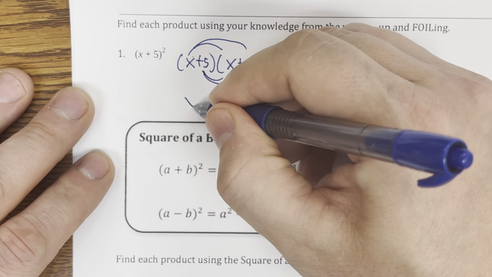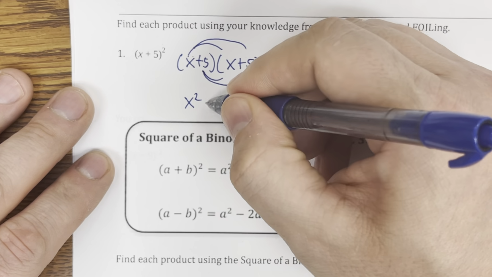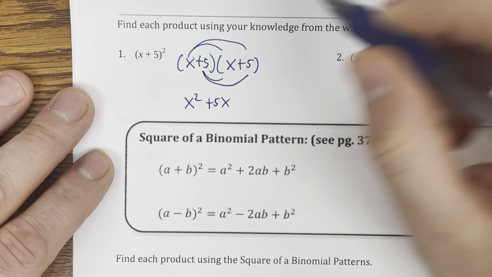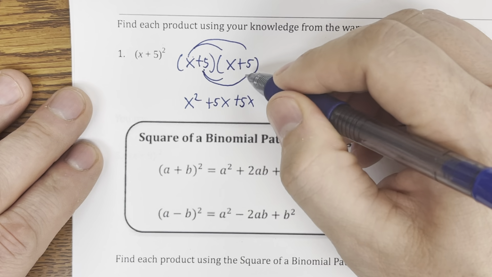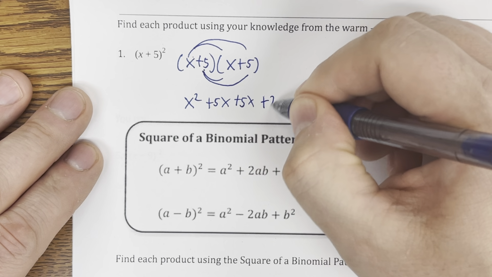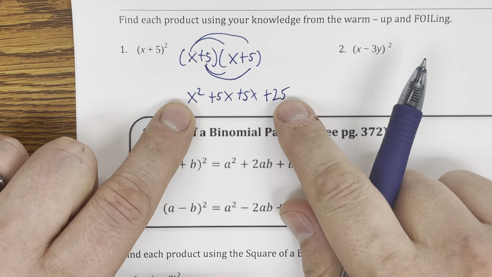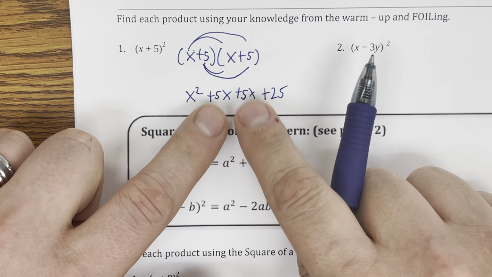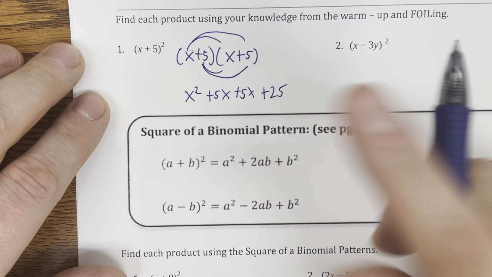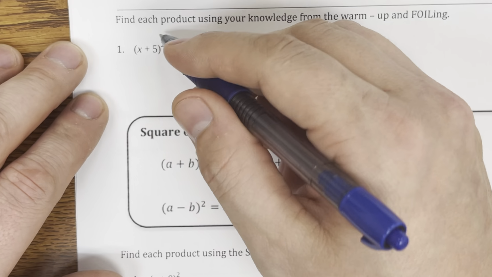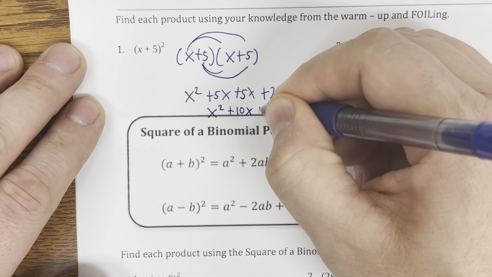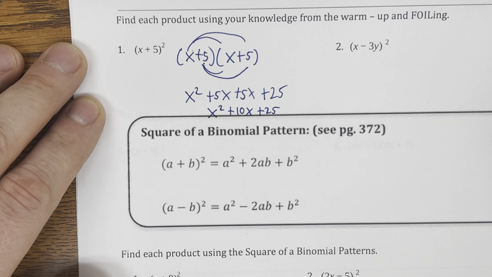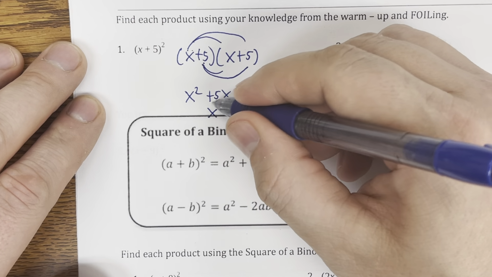So x times x is x squared. X times 5 is plus 5x. Now when we distribute the 5, we get another 5x. And 5 times 5 is 25. So x squared plus 25 is close, but we still have these two, so that adds up to 10x. So we can't just call this x squared plus 25. It's x squared plus 10x plus 25. Okay? So that's with a plus sign.